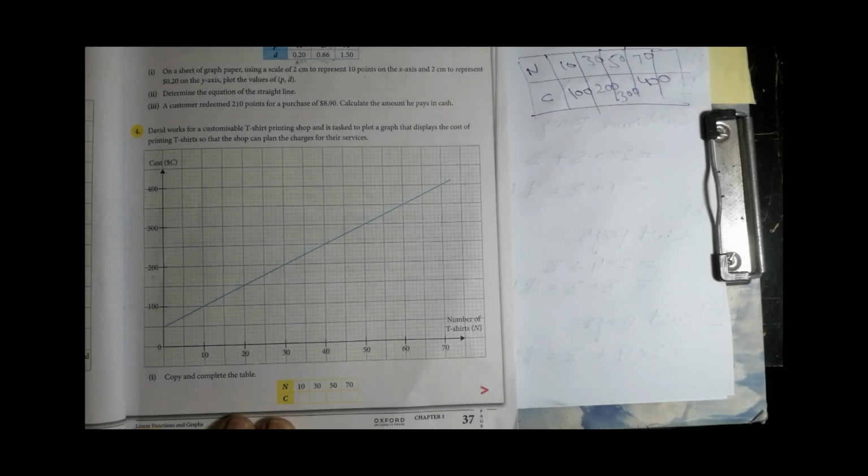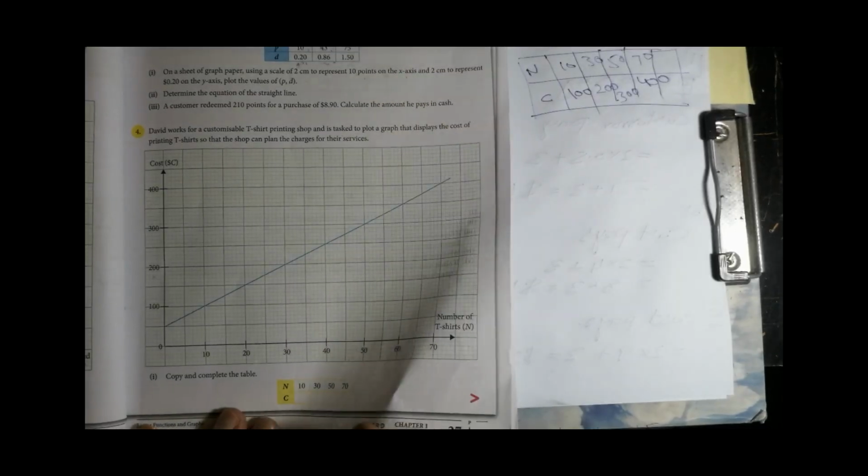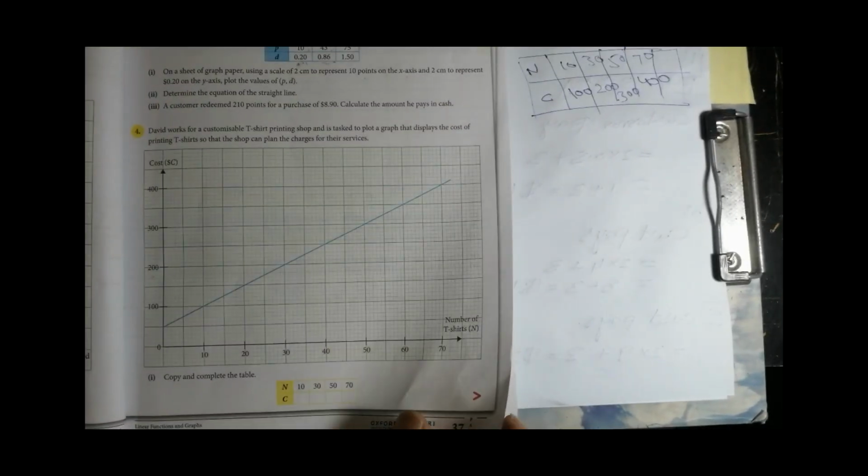His earning depends upon the number of shirts, so the more shirts sold, the more he will get. But suppose there is no shirt sale, then his earning will be fixed at 50. So for 0 shirts, 50 is his charge which he must take from the shop.